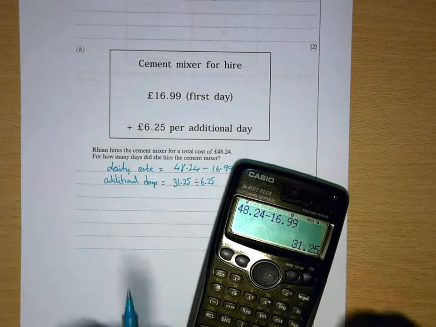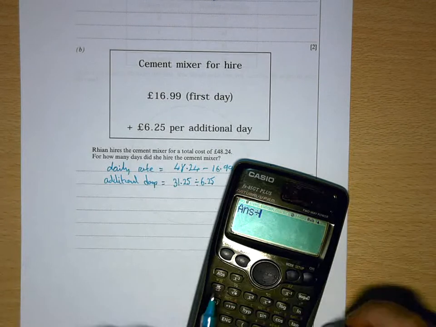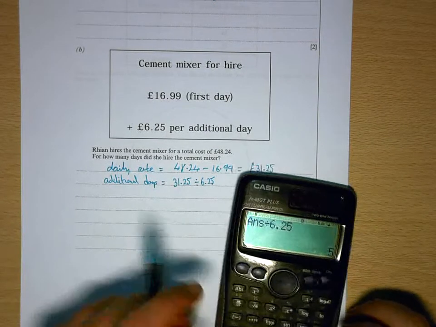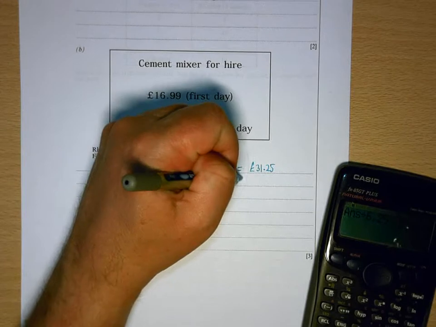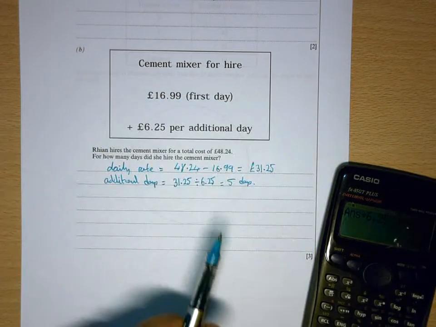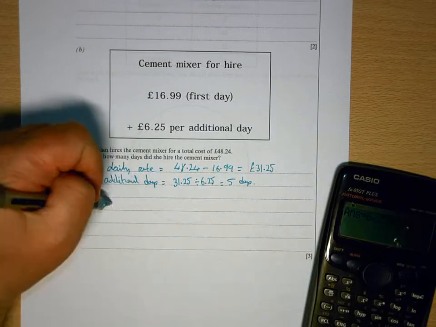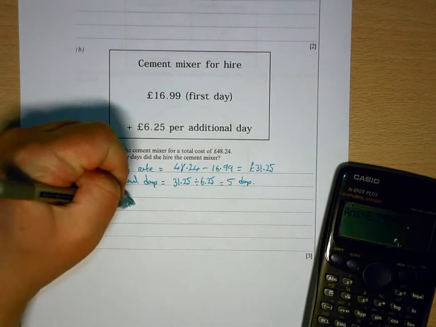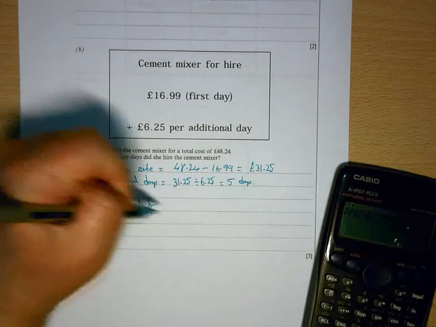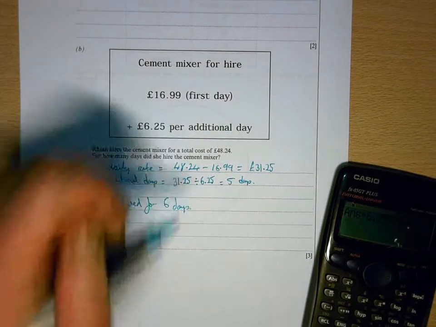So we got our £31.25, divide 6.25, 5 days. So there's 5 additional days plus the first day, 6 days altogether. So hired for 6 days.